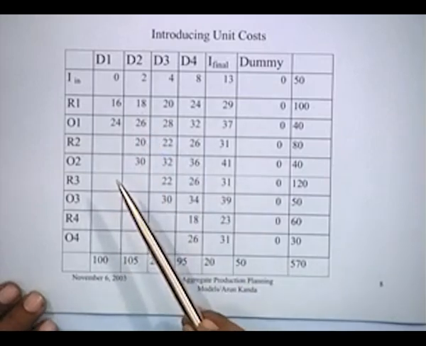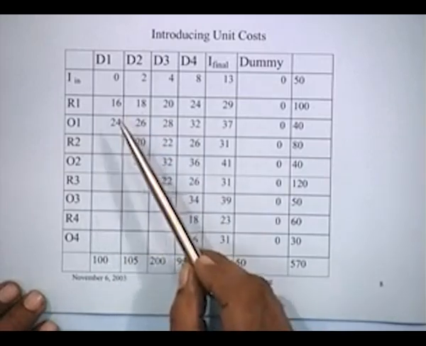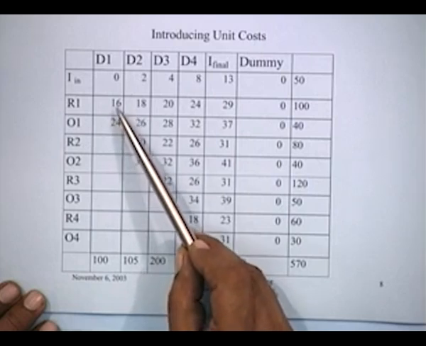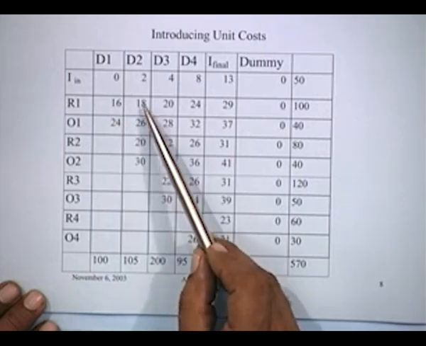However, what may happen is that you might produce in the first period, but you could consume in the second period.